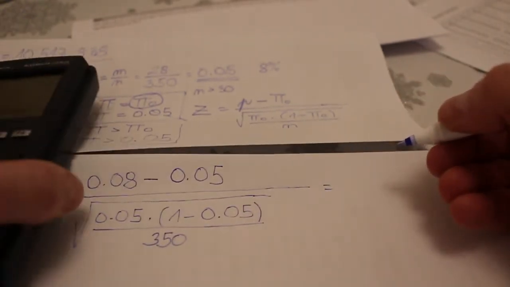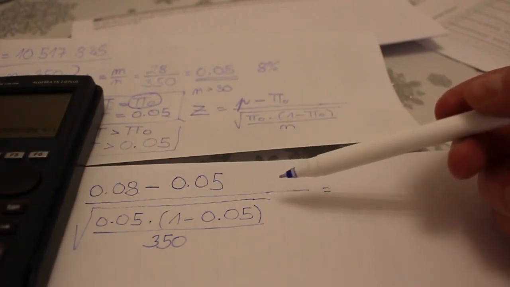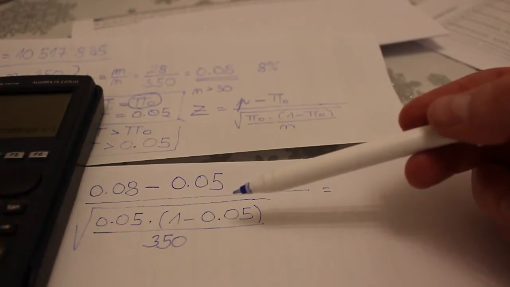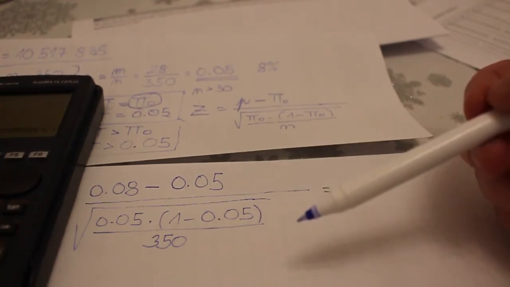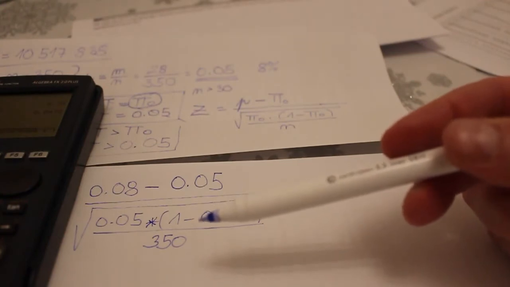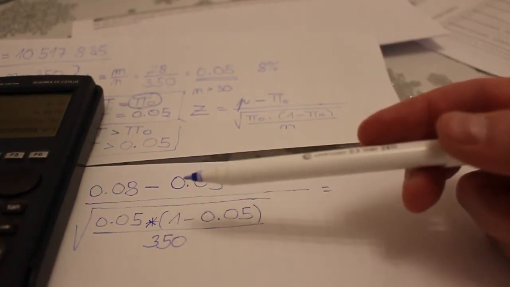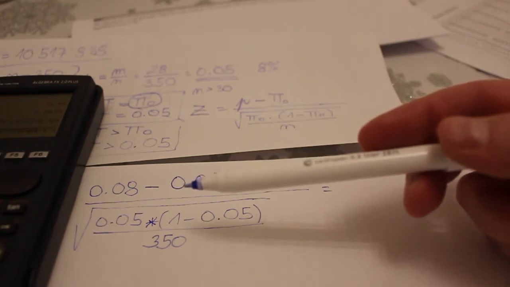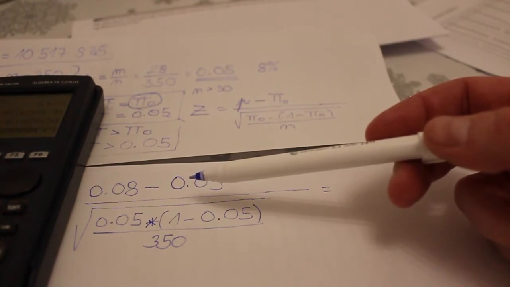So now you can use a calculator and calculate the value of statistic Z. So 1 minus 0.05 times 0.05 divided by 350, the square root of this value, and the denominator is 0.03 divided by this result.